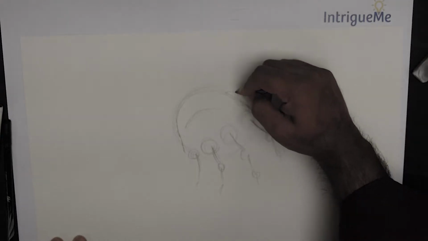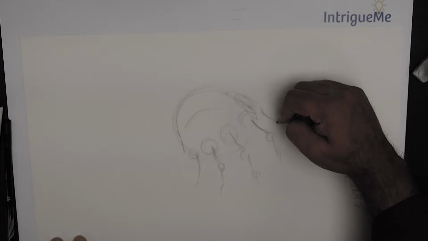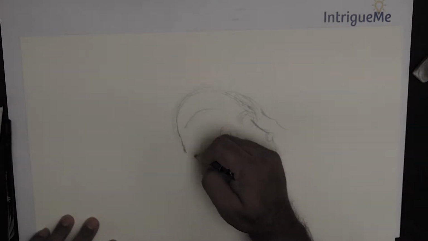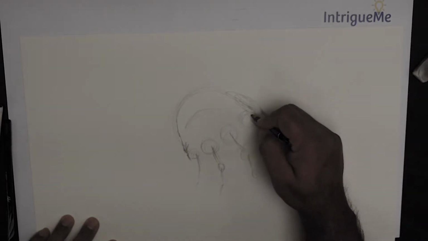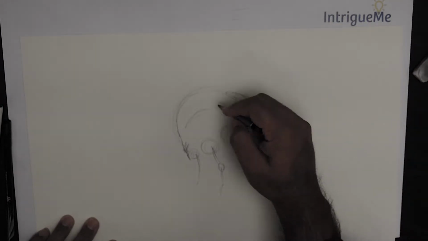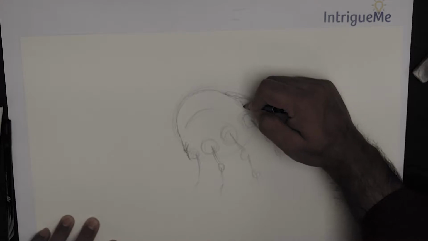And then an oval right here behind. And that is the thumb. So it looks like a spider kind of right here. But that is my basic way of just putting down the anatomy of a hand.